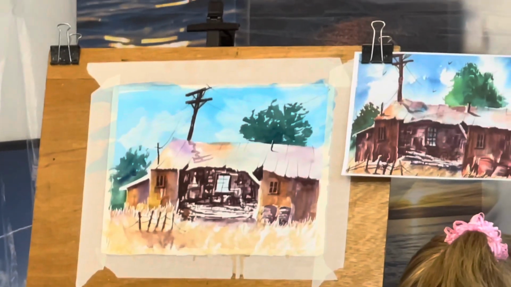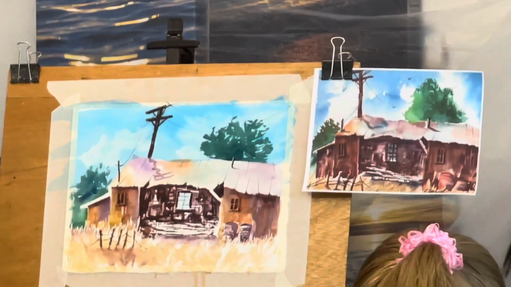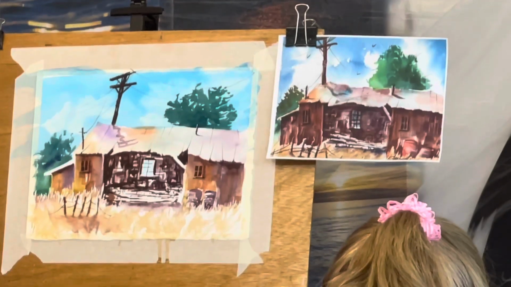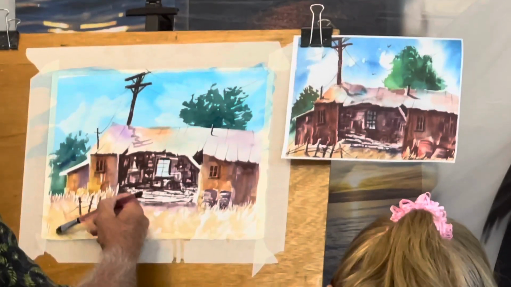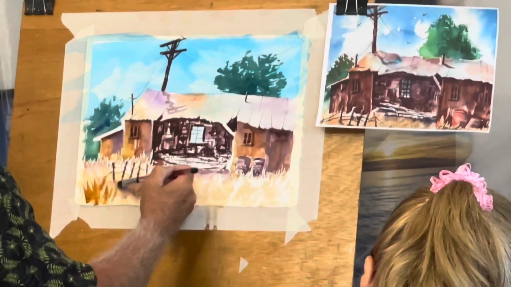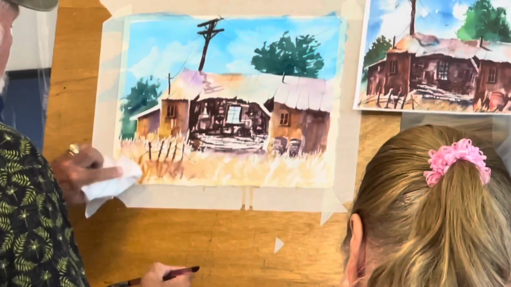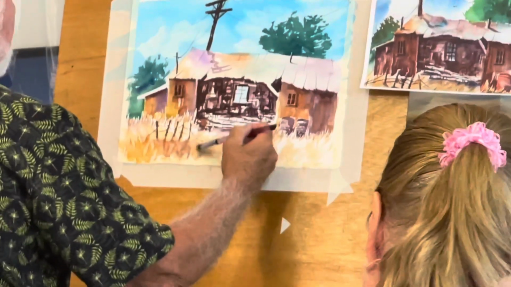Let's just finish up the front of the grasses here. I'm just gonna soften some of that a little bit.